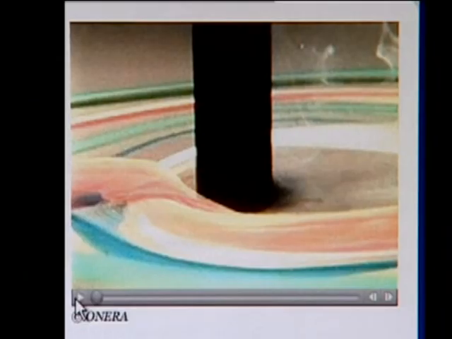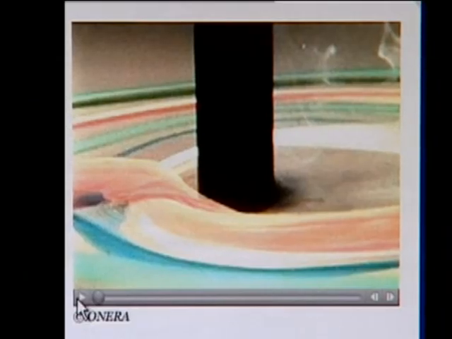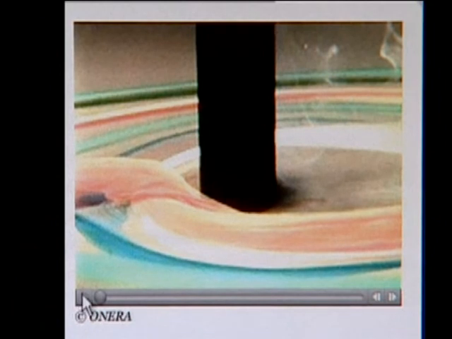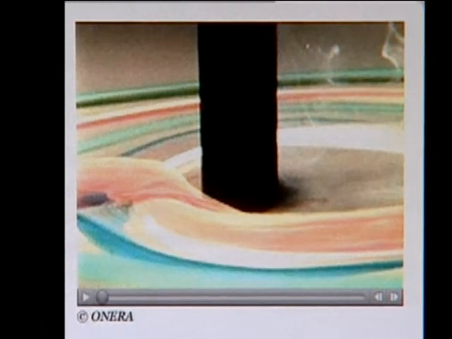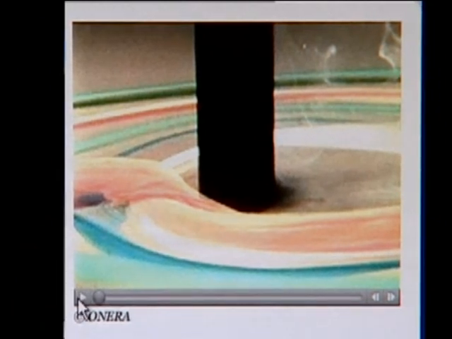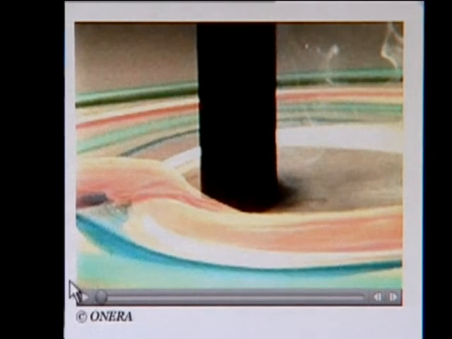Like in this case, we have the definition of streamlines. What is the definition of a streamline? We have already studied it.